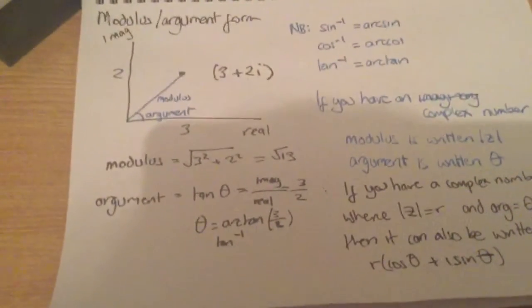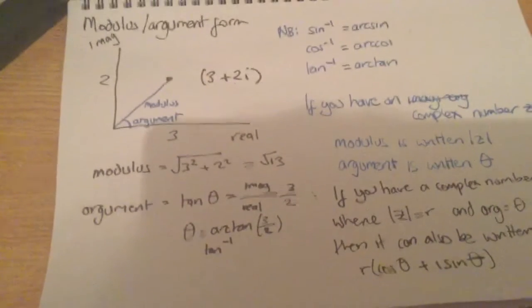Okay guys, here is video 4 on complex numbers. This time we're going to talk about modulus argument form.